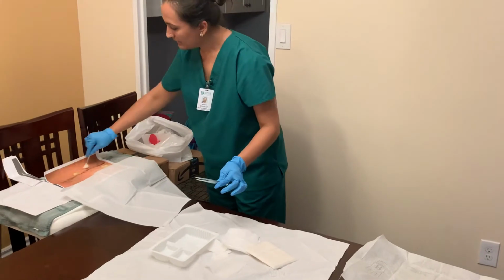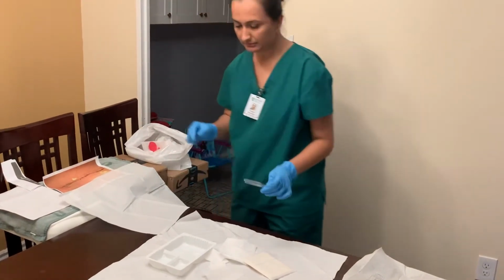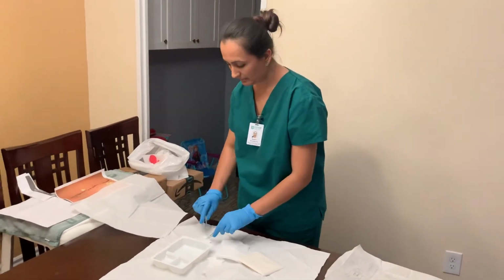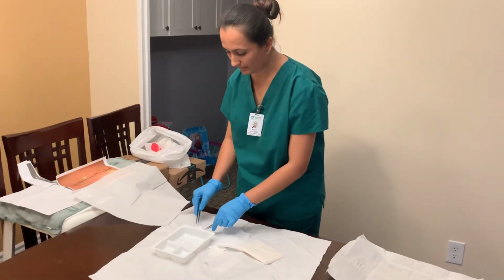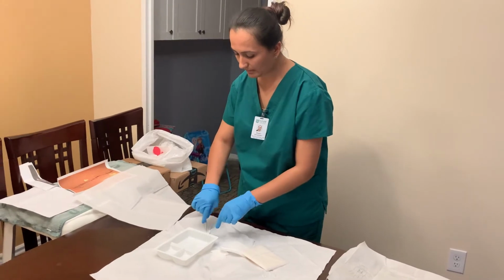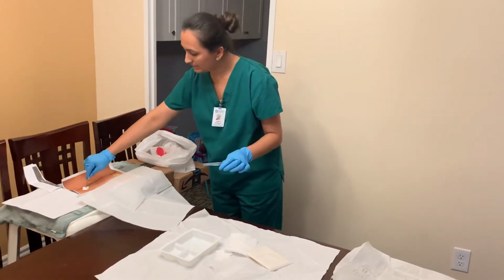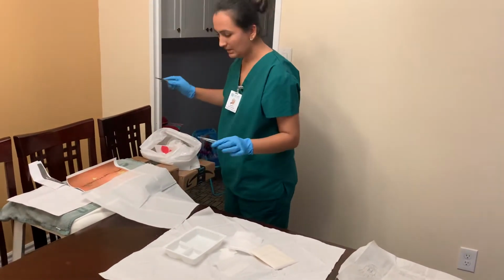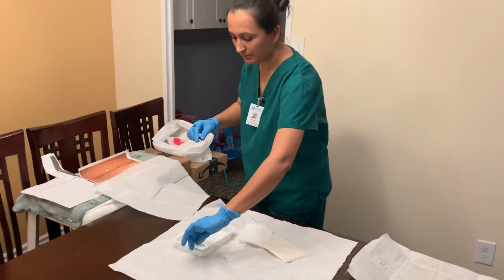Distal, top to bottom. And proximal, top to bottom. Okay, so I can keep this here.